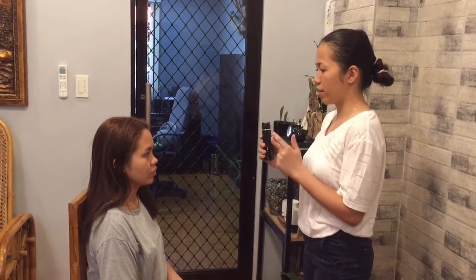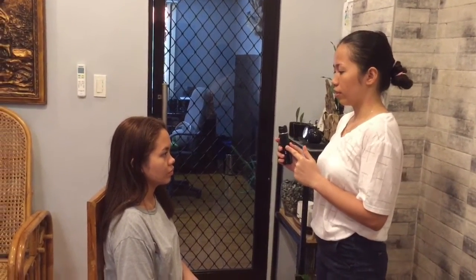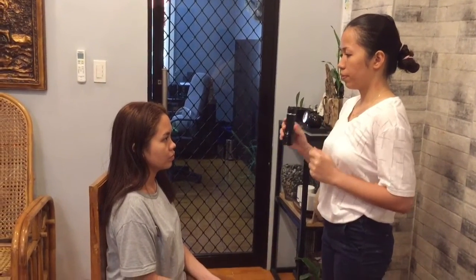Hold your finger or a pencil about 12 inches from the client. Ask your client to focus on your finger or pencil and to remain focused as you move it closer toward the eyes. So ma'am, kindly focus your eyes on this object. 1, 2.